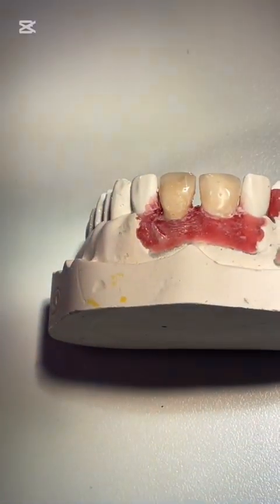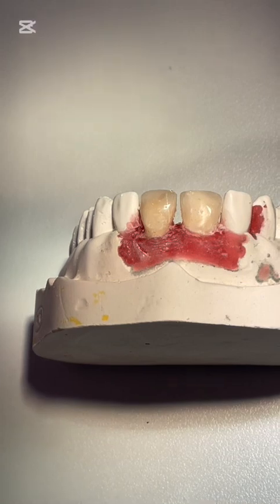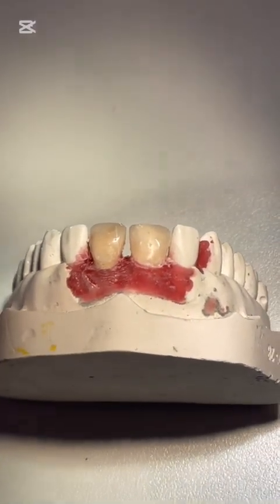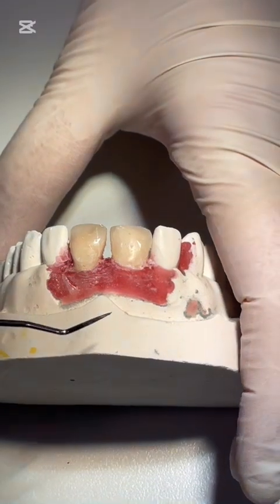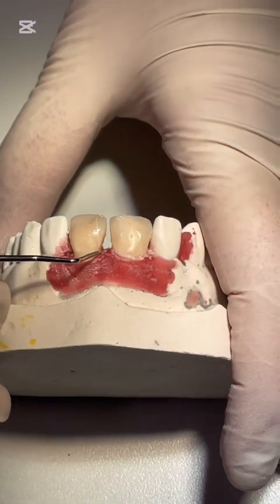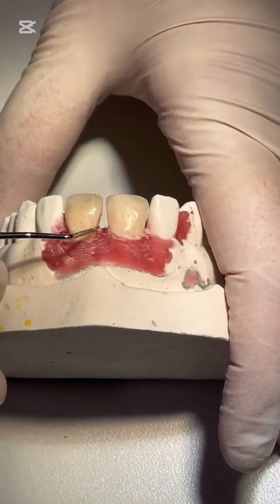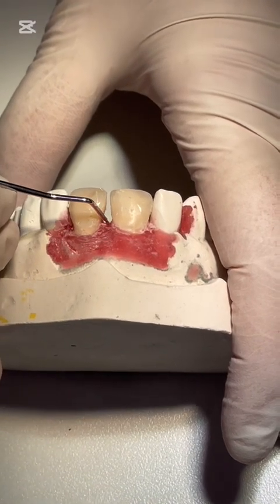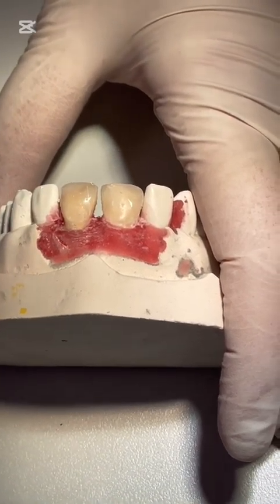So why is it important to understand the reason behind diastema before the treatment? Because sometimes the diastema is caused by a frenum, a low attached frenum. Do you know the frenum, the labial frenum?